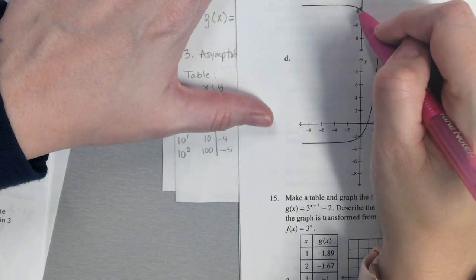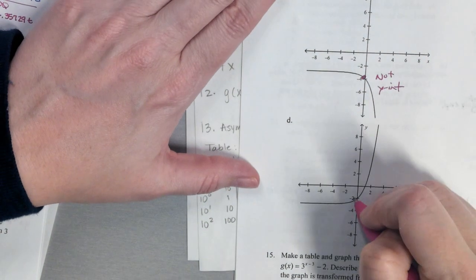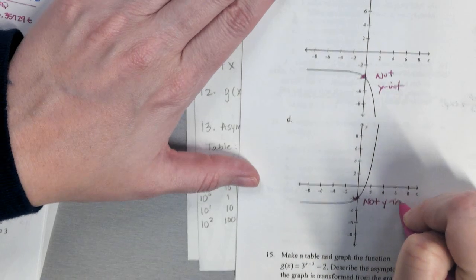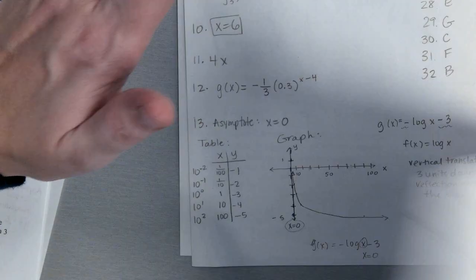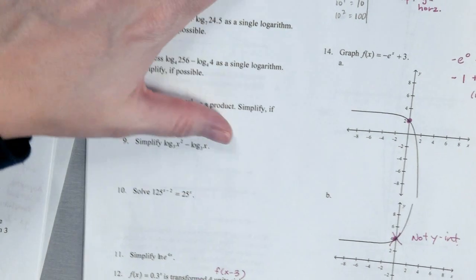For C, that's not the y-intercept, so that's gone. For D, it's the same thing. It's negative 2. So see how just that one piece of information eliminated all the answers except for one? And then you could just do some additional checks.